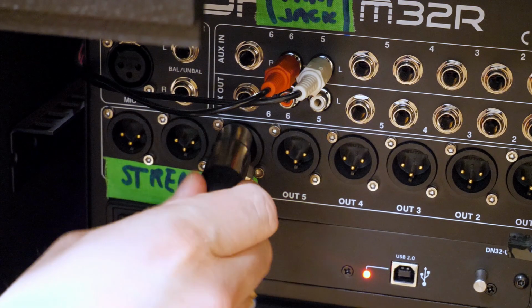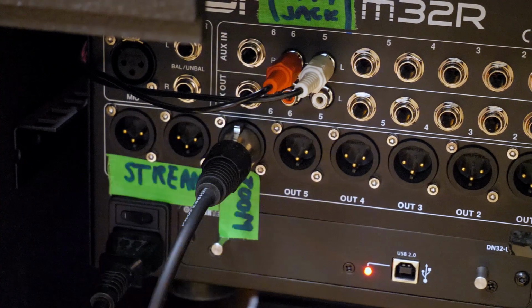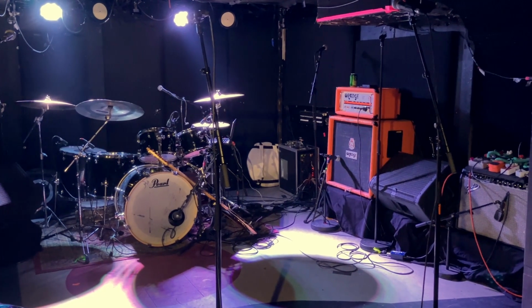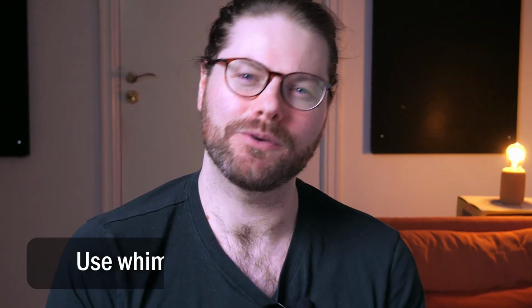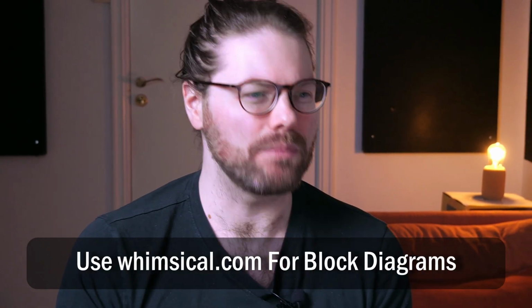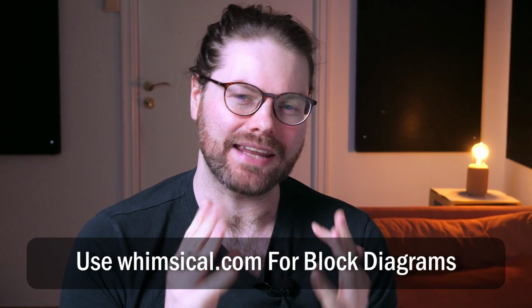It really helps you understand how the signal is moving both in and out of the mixer, and it really helps you also troubleshoot and find where the points of failure could be based on where your signal is. But any true audio adventurer would use software, wouldn't they? So why don't you check out something called Whimsical? I think it's whimsical.com. And this is just an app that you can use online, totally for free, to create really cool, really interesting block diagrams.